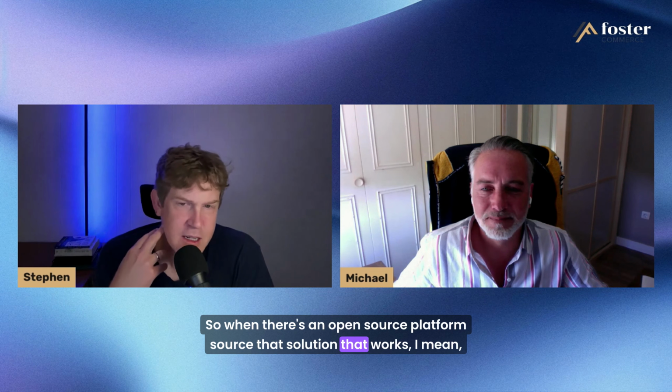So when there's an open source solution that works, it just makes sense. But I guess that's where Craft falls in too, right? There's so many other ones, but cool.